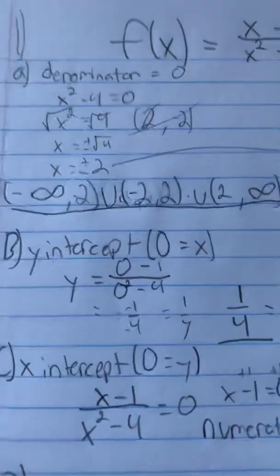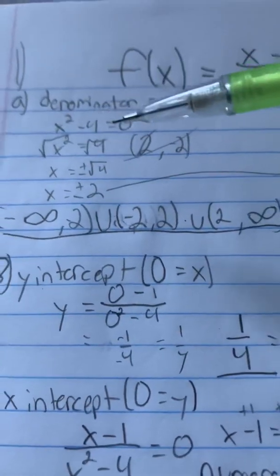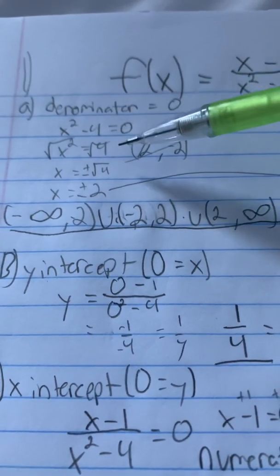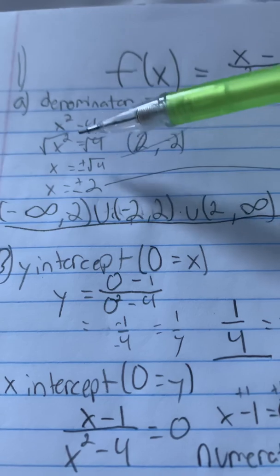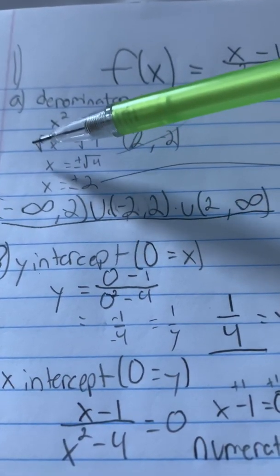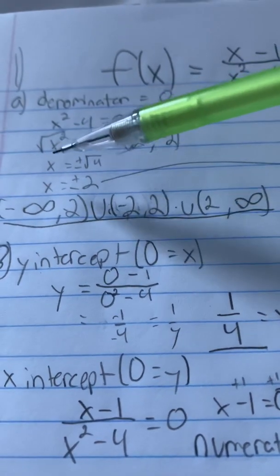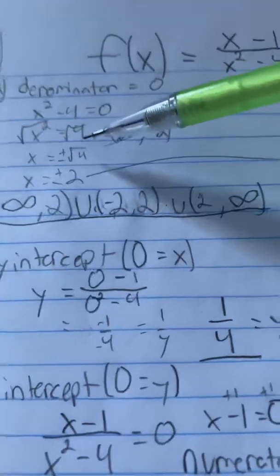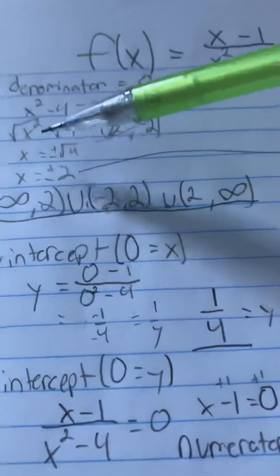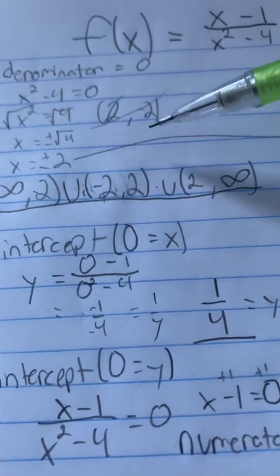So, we're going to take x squared minus 4 and make that equal to 0. So, we'll add 4 on this side, so x squared equals 4. Now we want to get rid of this square. So, I'll put a square root over it, and then the square root of 4 is actually 2, because 2 times 2 is 4. So we get x equals 2.